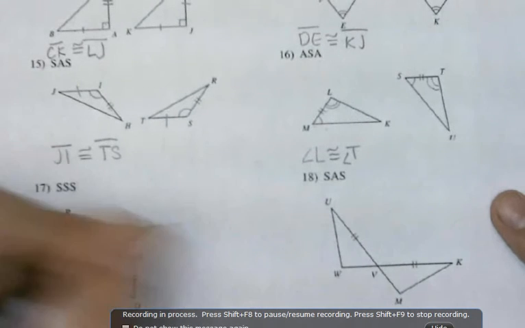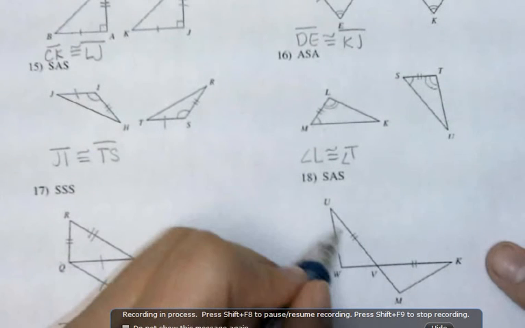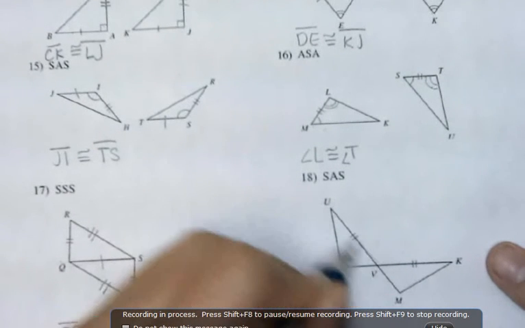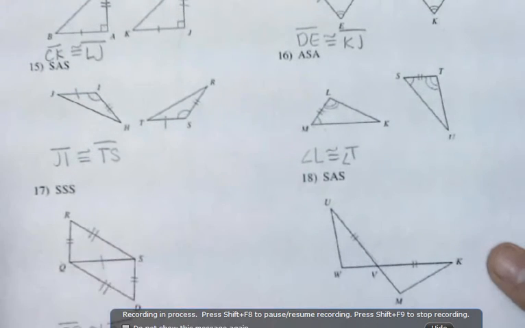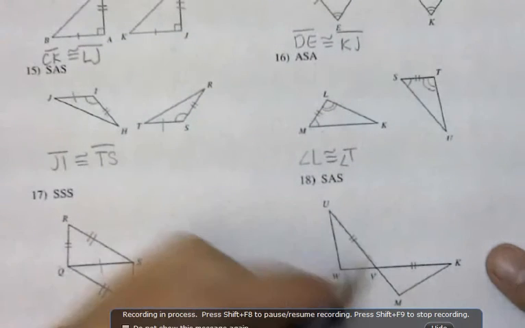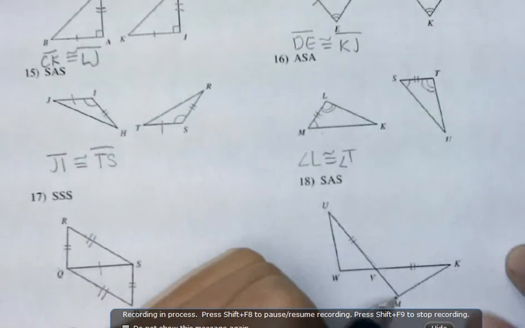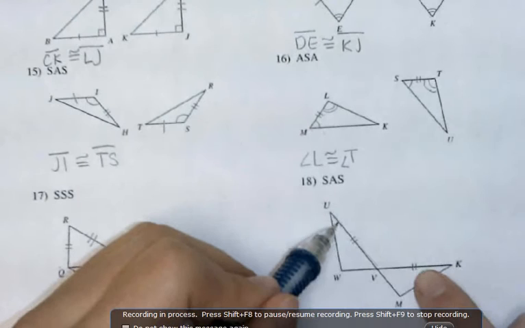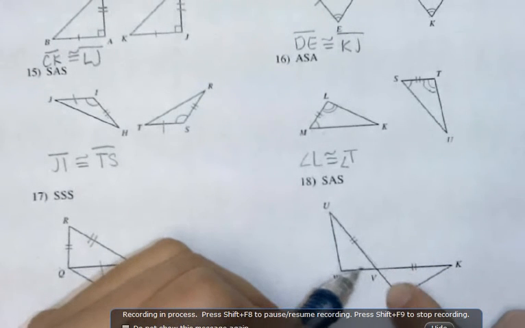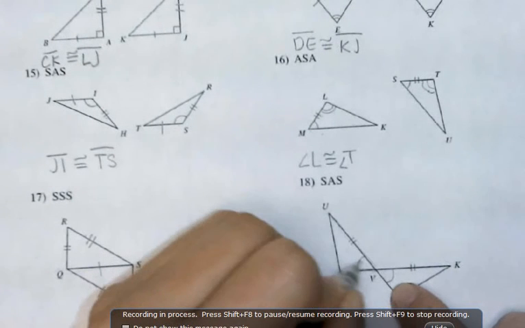Number 18, I have side angle side. So here's the side I'm looking at. I can either work my way around this way or this way, so let's see whichever one works out better in my favor. If I go side angle side, side angle side, I have to show that these two angles are congruent to each other. There's no way for me to do that. So the better option is if I start here with this side, go to this angle and go to this side, then I can say that these two angles are congruent because they're vertical angles.